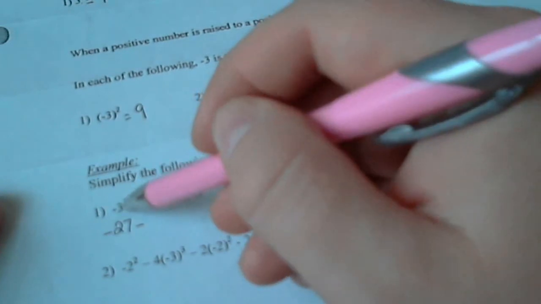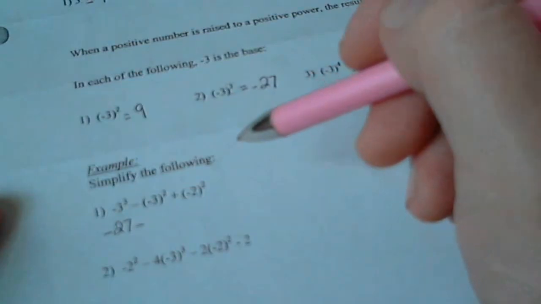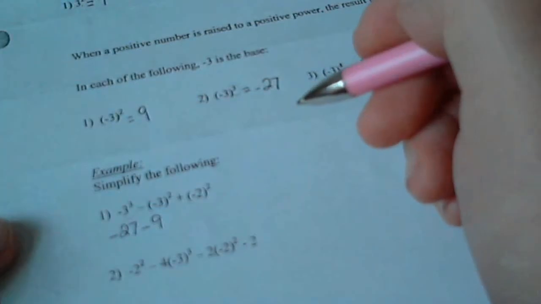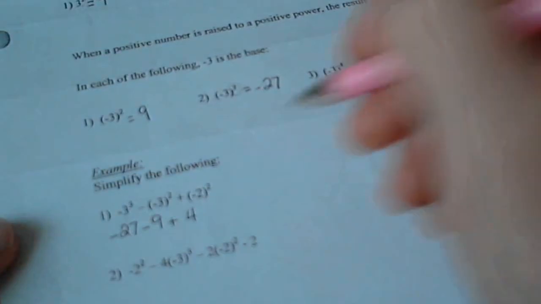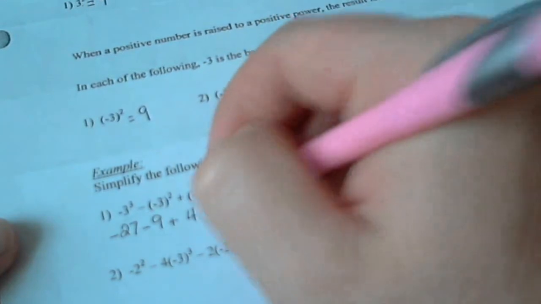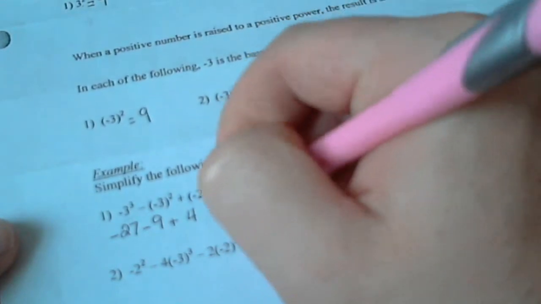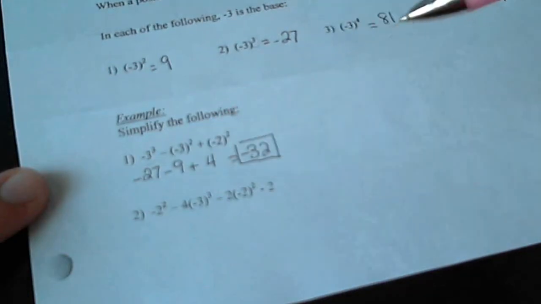But over here, positive 3 was getting taken to the 3rd power, and the negative sign was getting put on at the end. This is negative 3 times negative 3, which is positive 9. Same idea here. Negative 2 squared, positive 4. Negative 27 minus 9, that's a negative 36, plus 4, final answer, negative 32. All we did there was just add our numbers together whenever we were finished.